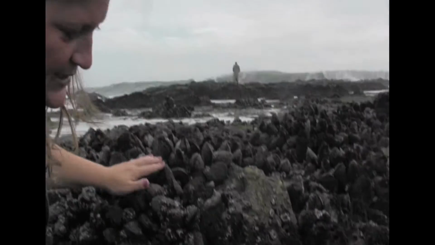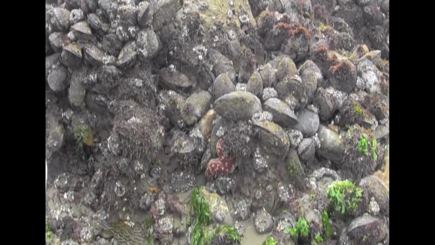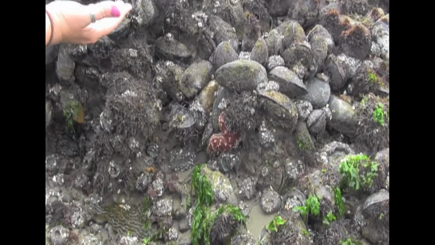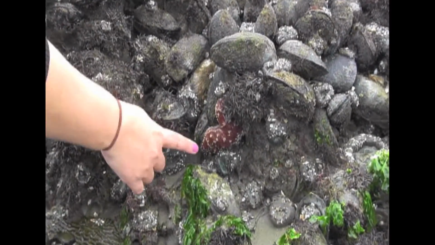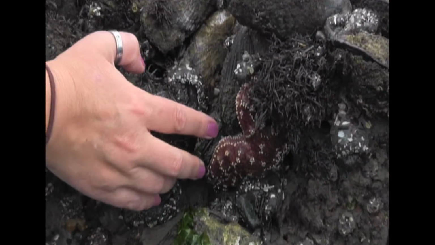So over here we found another sea star, and he's actually on his favorite food. What's really cool about how a sea star eats is they have these little tube feet on the underside of their bodies. You might be able to see it there, kind of attached to the mussel.